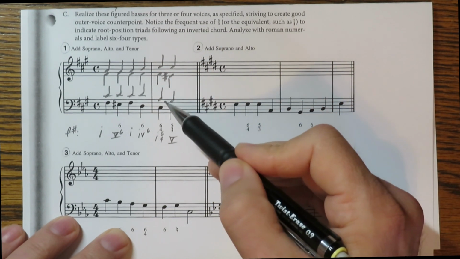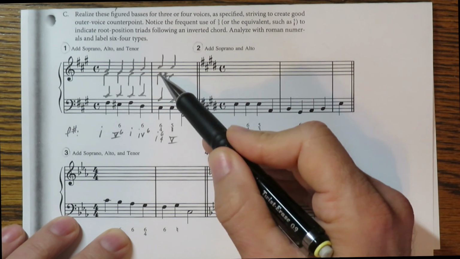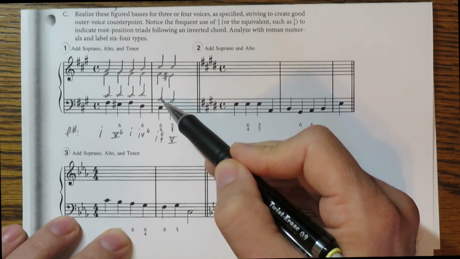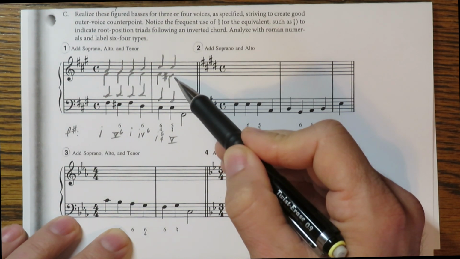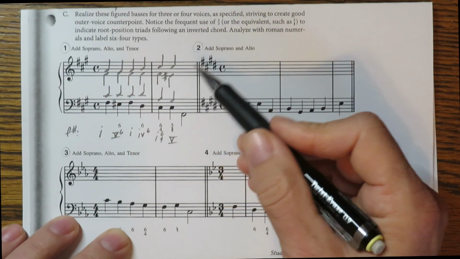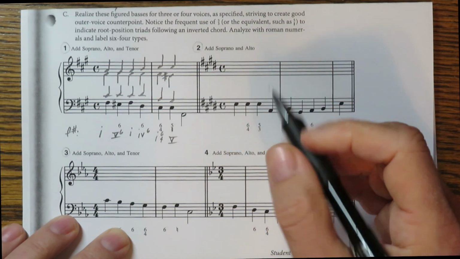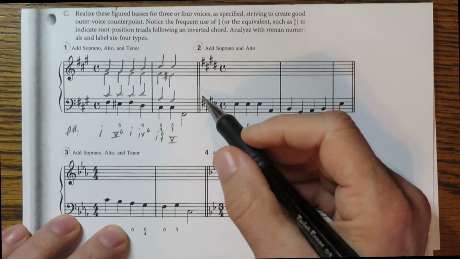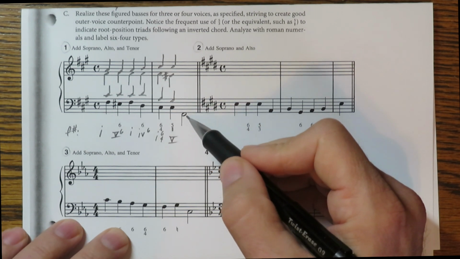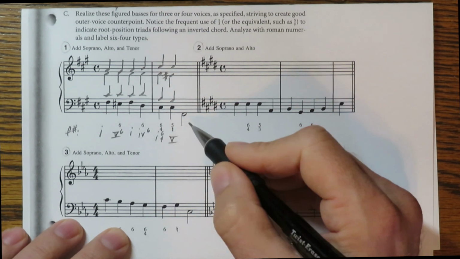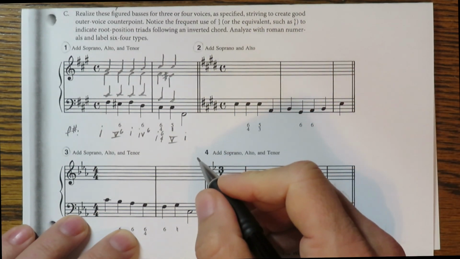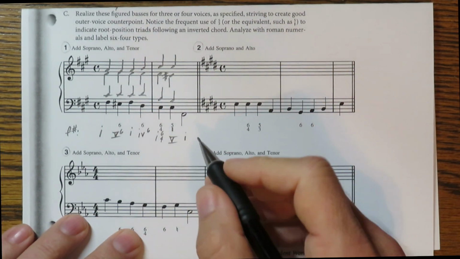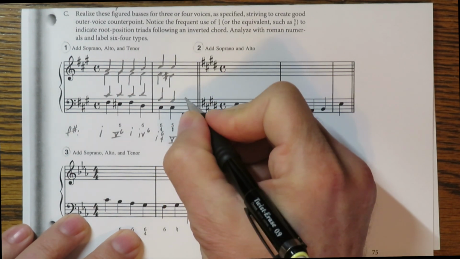This is moving in parallel motion. So you've got A to F sharp, the minor 6th, and yes, good. So these are fine sixths, and we're moving on to, looks like the 1 chord in root position, and we can move that back up.